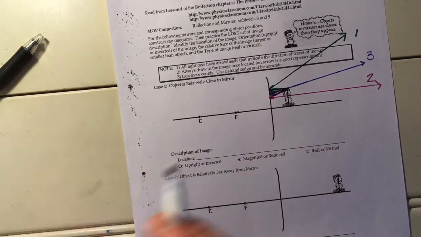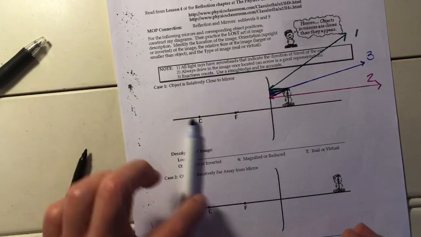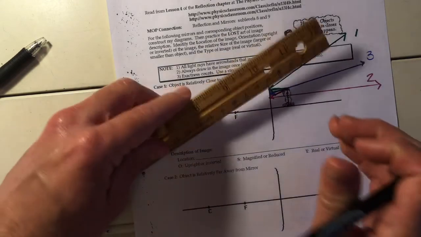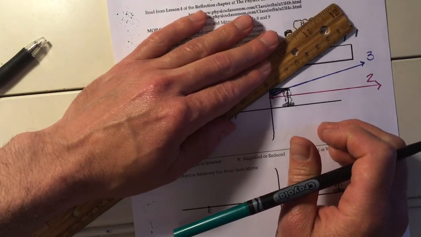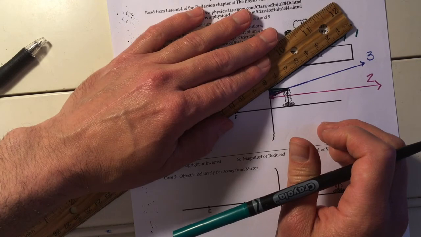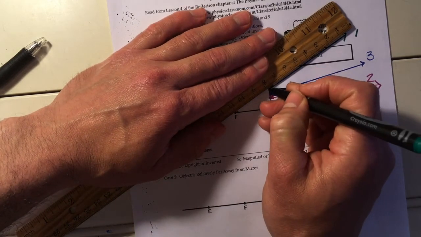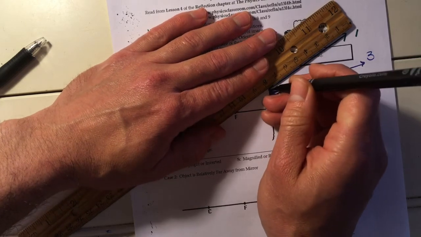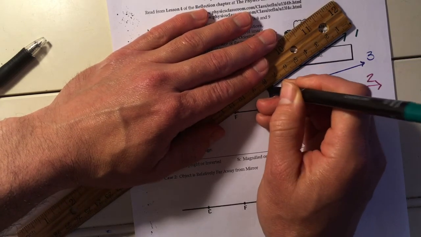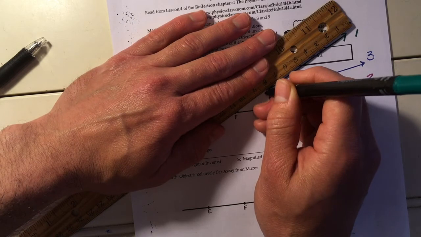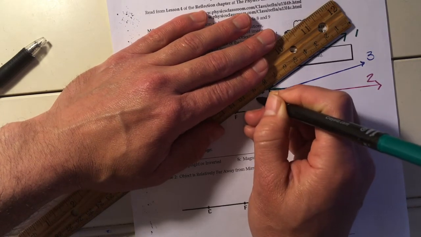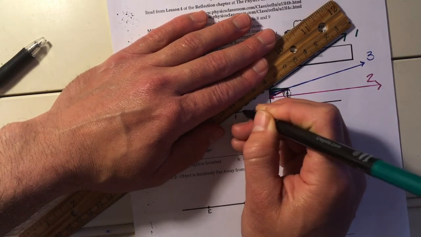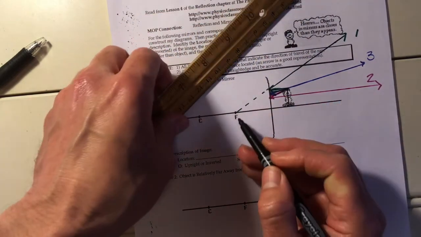So what we do is we look back behind the mirror and see, well, where do they appear to come from, right? And if we remember, well, rule 1 appears to come from F, right? If I can line this up. I guess I'm just trying to make it look good. I could probably just do a dotted line freehand. Right? It appears to come from there.